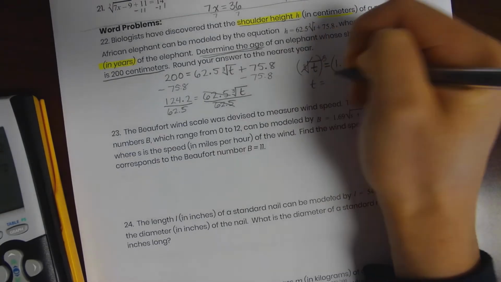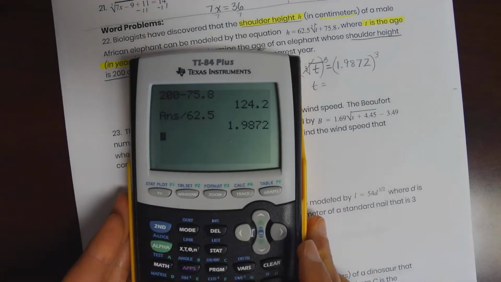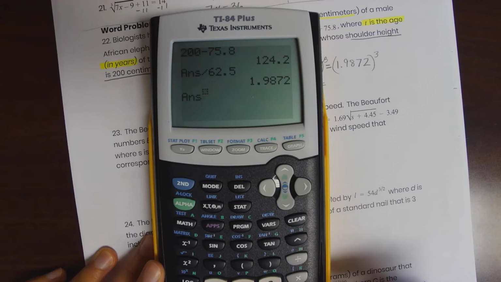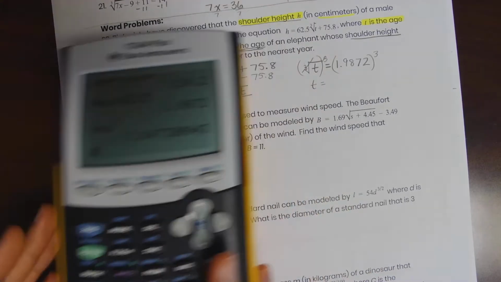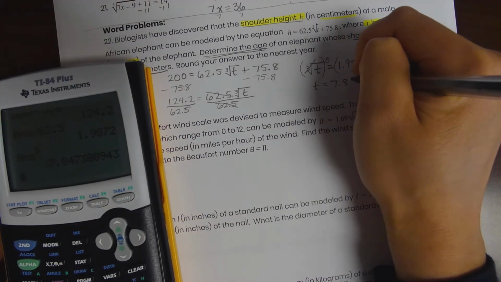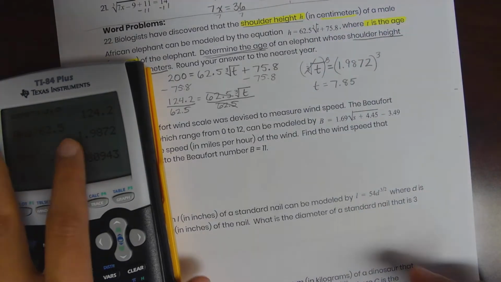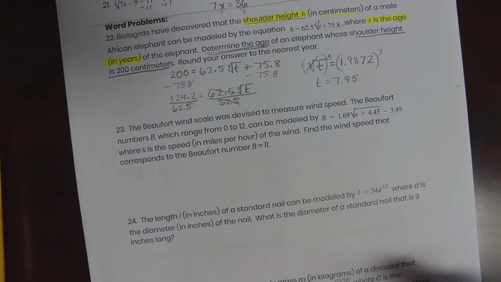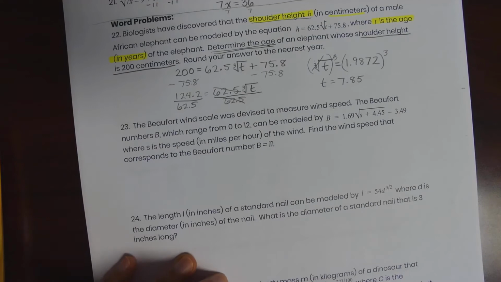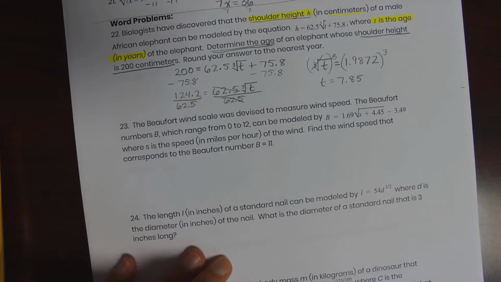I'm left with t equals, and in the calculator, if I just hit the caret key at this point, it will take the previous answer and raise it to the third power to get 7.85. This says round your answer to the nearest year. Just writing t equals something is not giving me an answer.